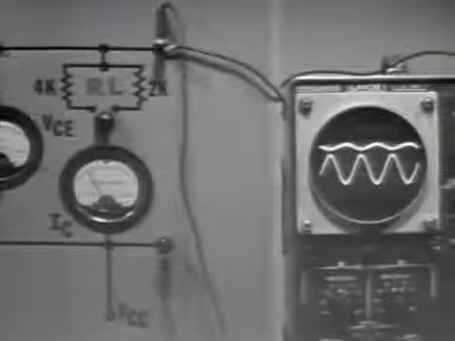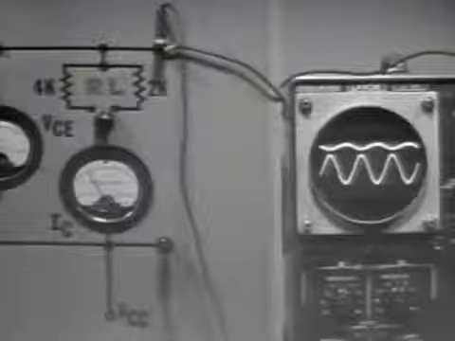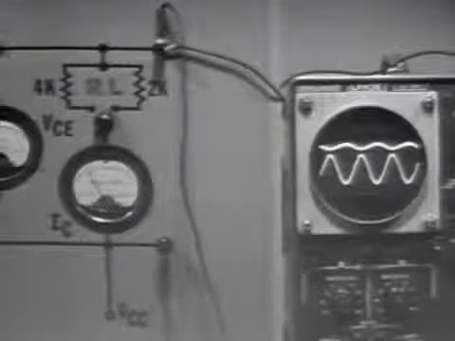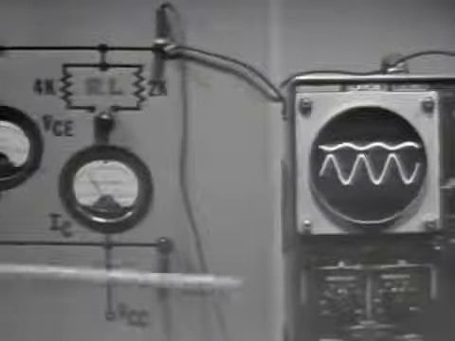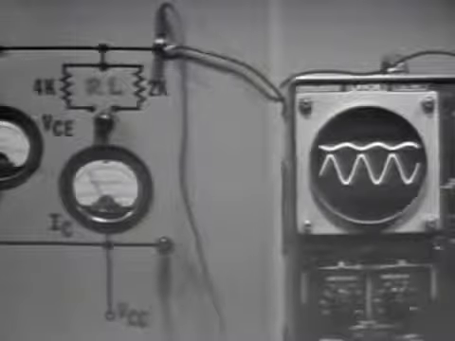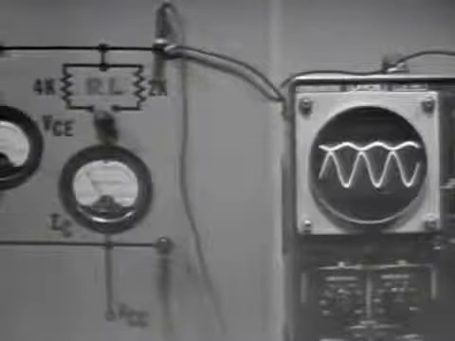Okay, that's what it should do. Will the trainer support this theory? Let's see. Changing the collector load from 2K ohm to 4K ohm should cause the output voltage wave shape here on the lower trace to increase. As the resistor is changed from 2K to 4K, the output does increase.